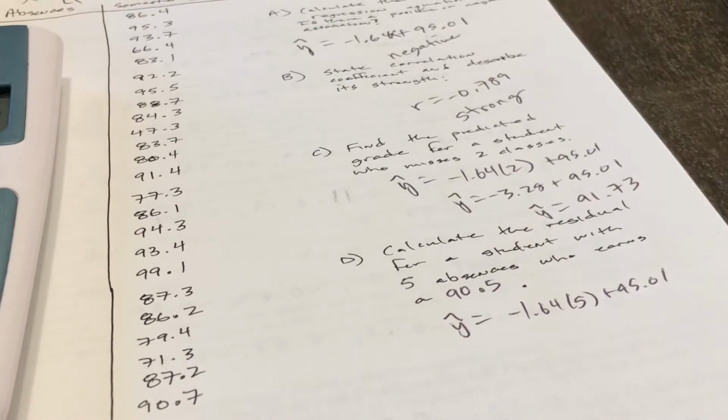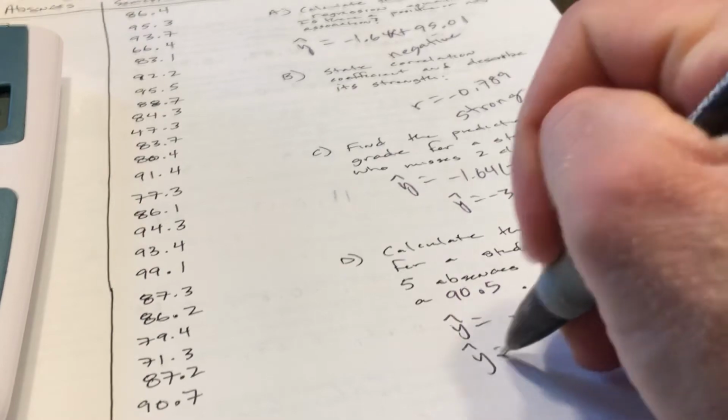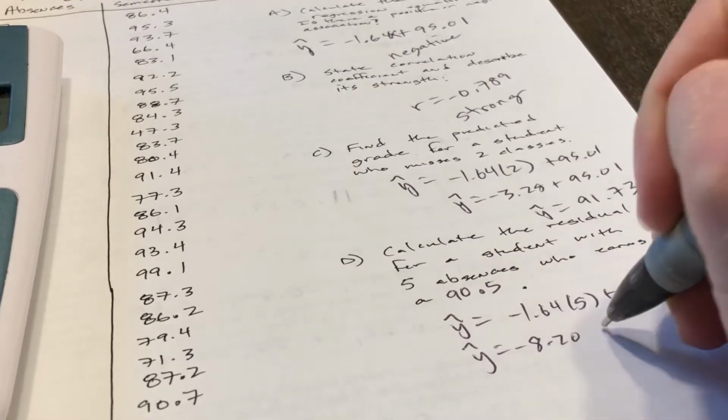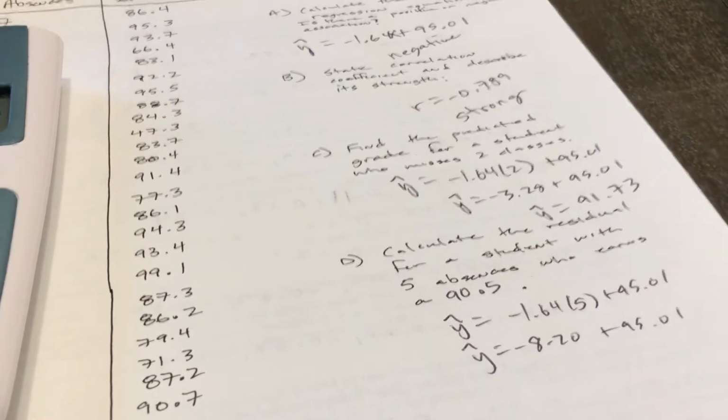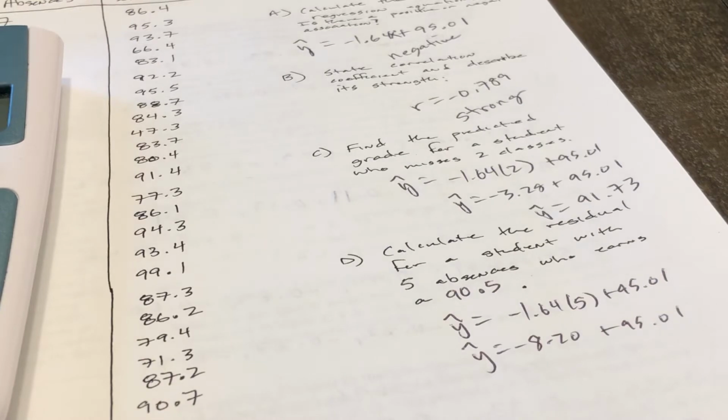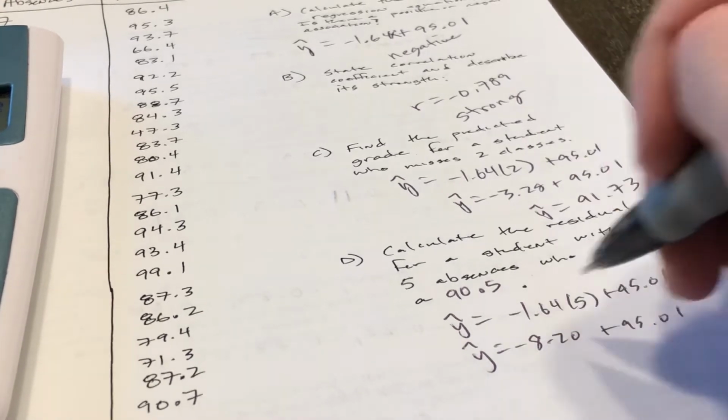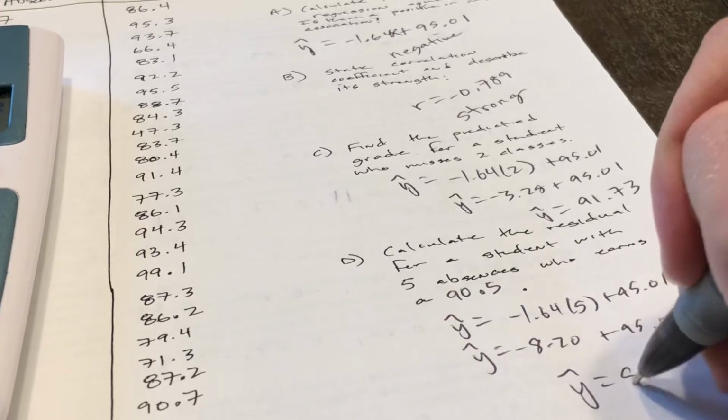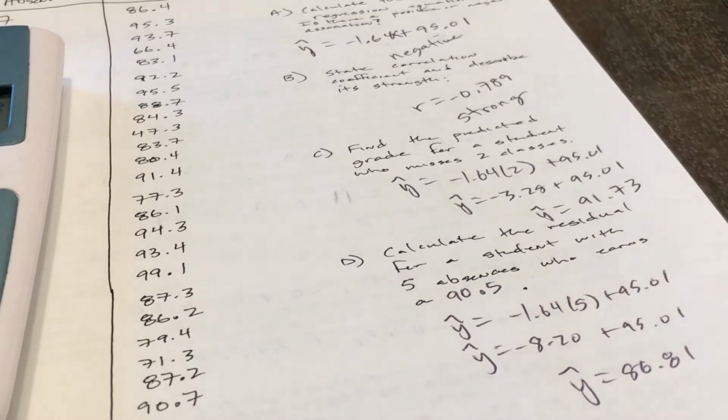All right, negative 1.64 times 5 should be negative 8.20, which I will just check, but that should definitely be it. Great. And then you're going to have 95 basically minus that, so that's an 86.81, right?